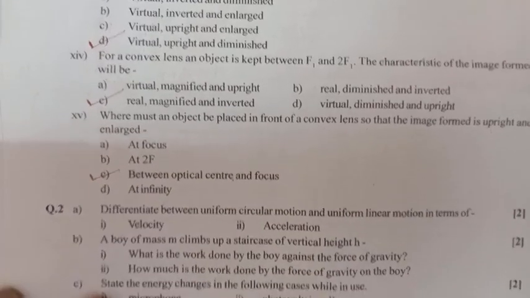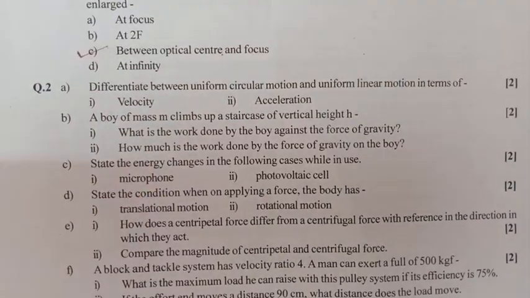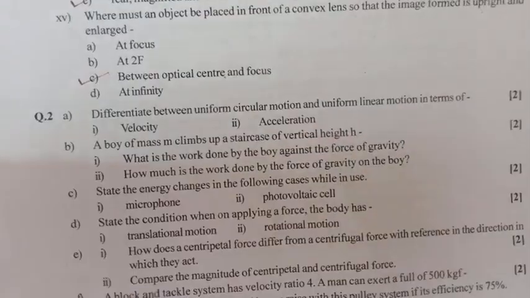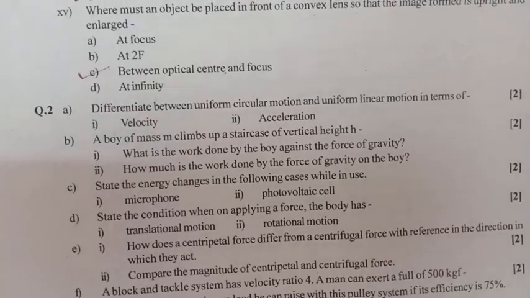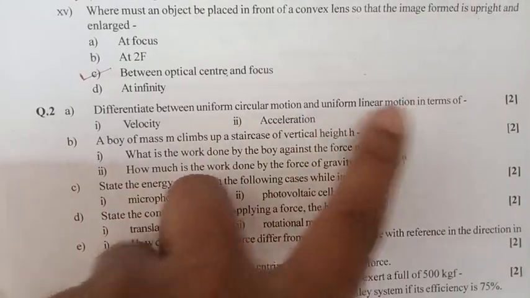Now moving on to question number 2. Okay, now we will solve these questions. Now see, the first question is, you have to differentiate between uniform circular motion and uniform linear motion in terms of velocity and acceleration. Okay, so let's see what will be our option.